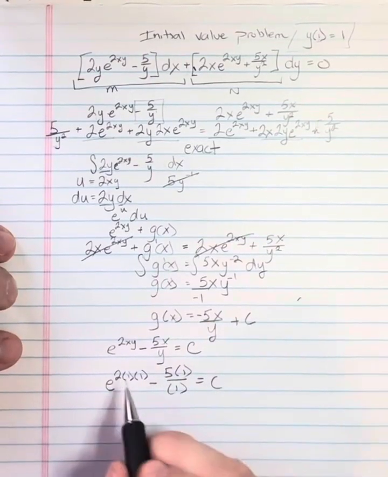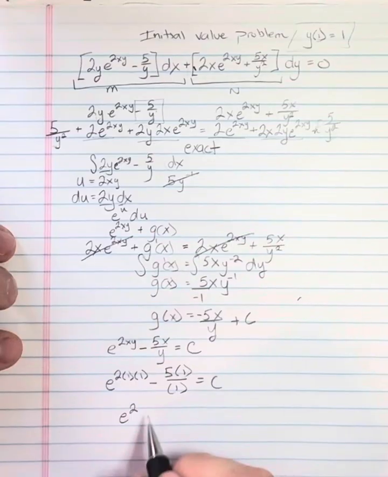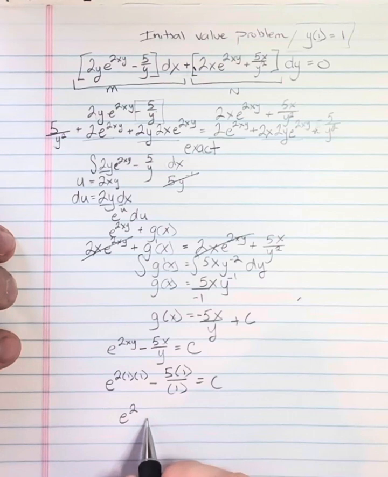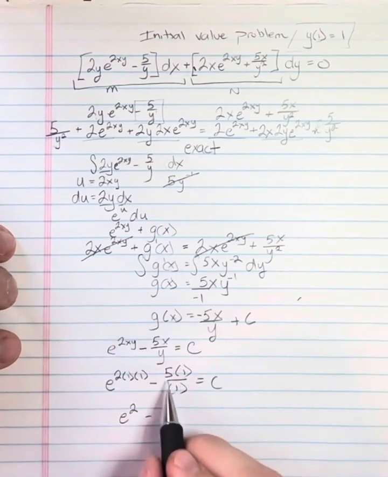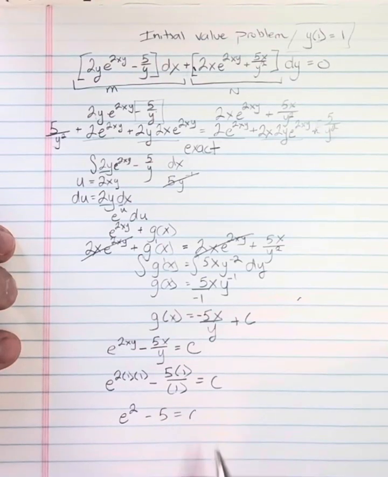So e to the 2 times 1 times 1 is just e to the 2. If you don't remember, e is like 2.71. So it's just a number. We don't have to write out all the numbers because it really goes on forever. So we're just making a shorthand version of that. And then minus 5 times 1 is 5, divided by 1 is 5, equals c.